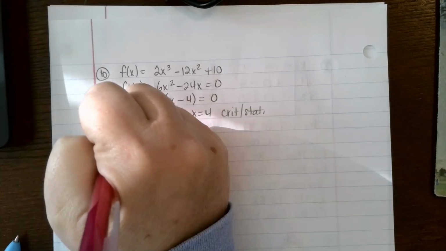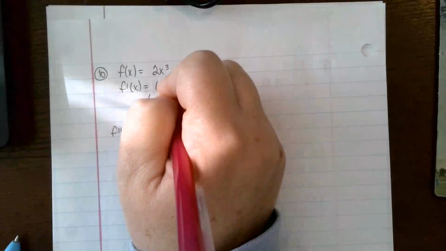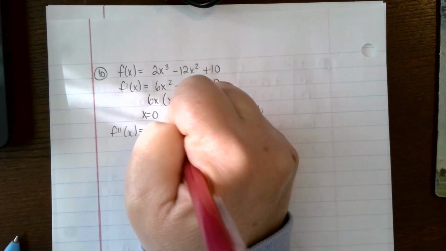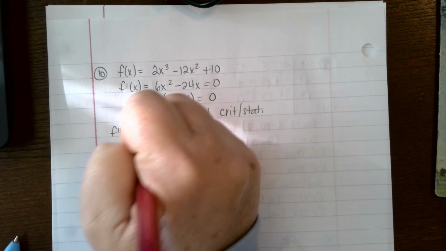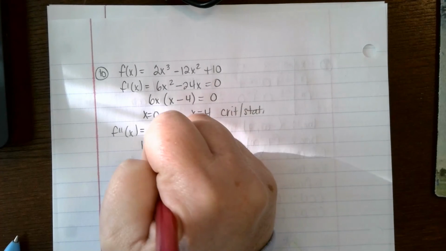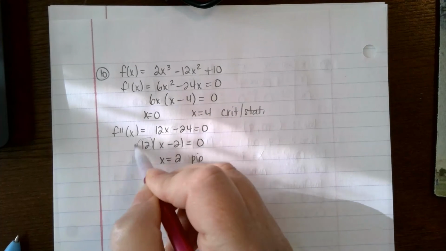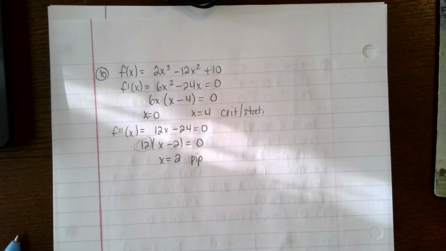Now I need to do the second derivative. And that is going to be 12x minus 24. I can pull out a 12, but I only get a 2. Remember, this 12 doesn't have an x by it, so it's not going to create another x equals 0. Now, x equals 2 is my PIP, my possible inflection point.